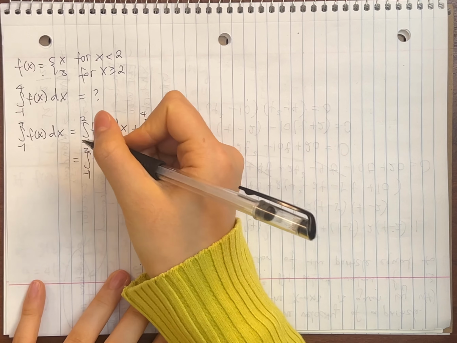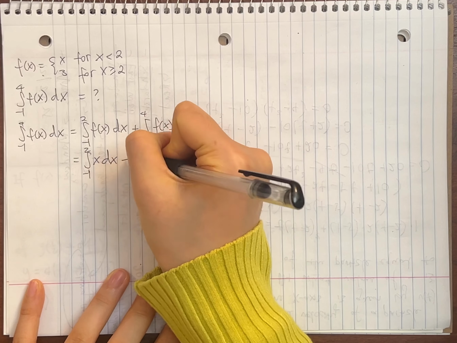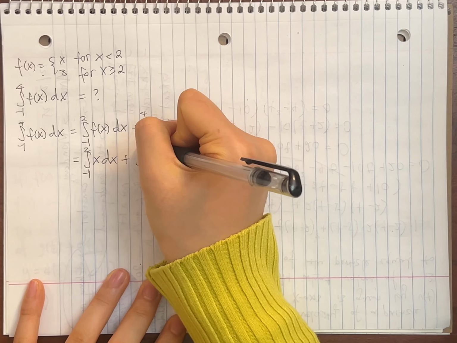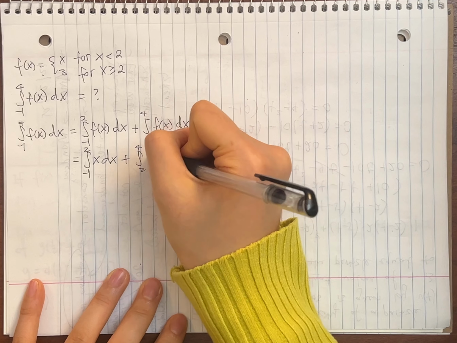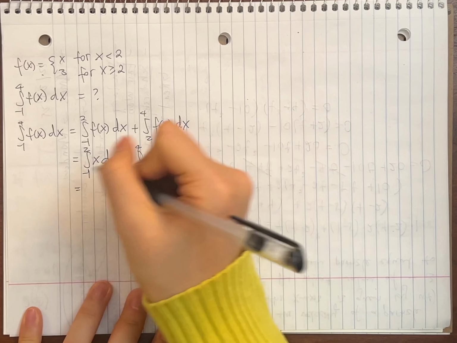So this will be for -1 to 2, because it's less than 2, so the whole function will just be x. And for 2 to 4, because it's greater than 2, the whole function will be 3. And just take integrals for both.